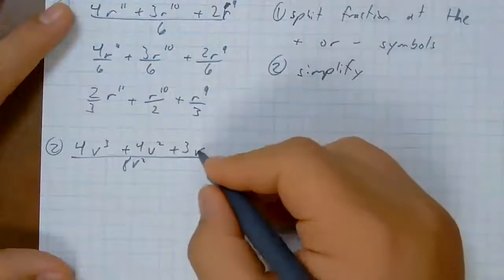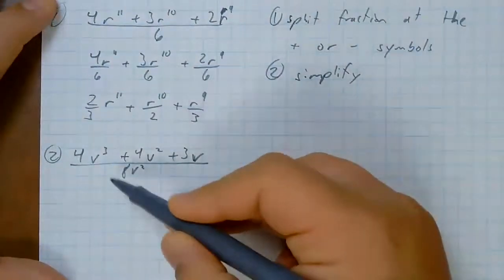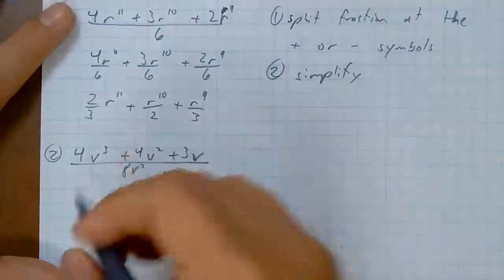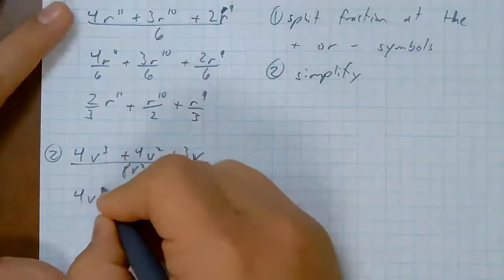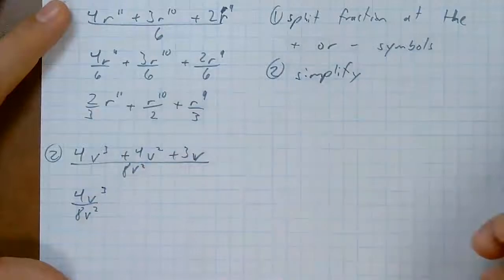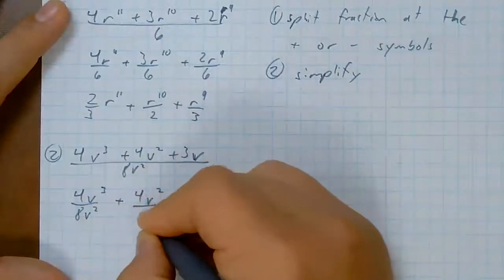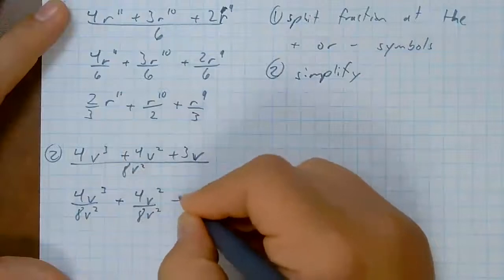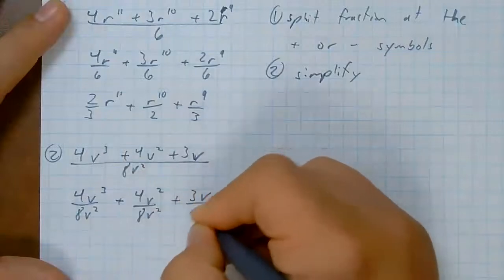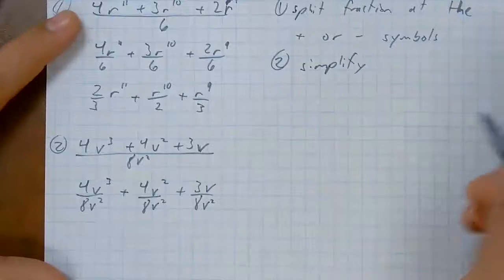For this example, we're going to split it up just like we did with the first one, where our denominator remains the same for all three. So this becomes 4v cubed over 8v squared plus 4v squared over 8v squared plus 3v over 8v squared.